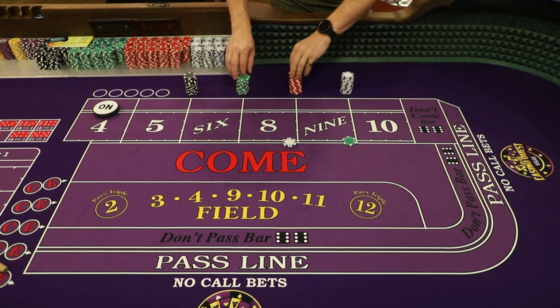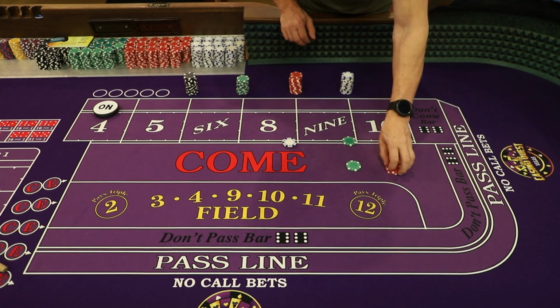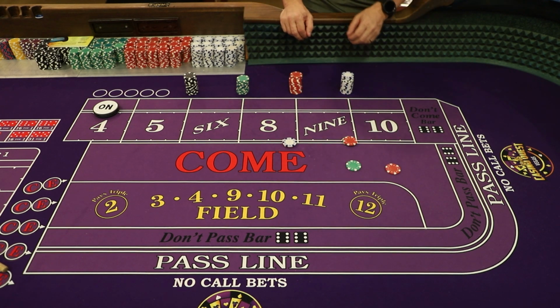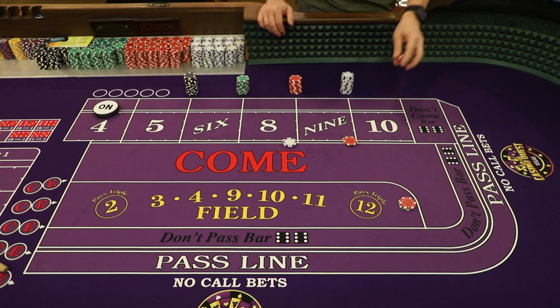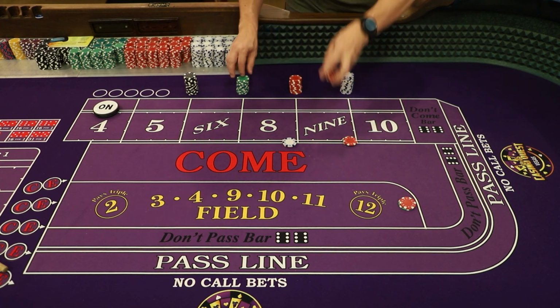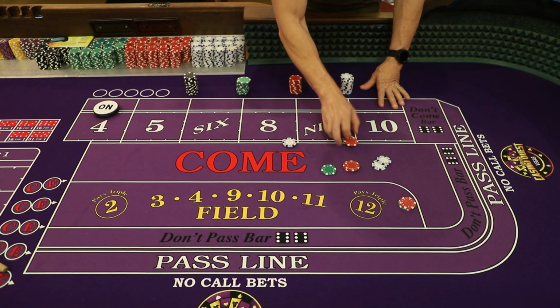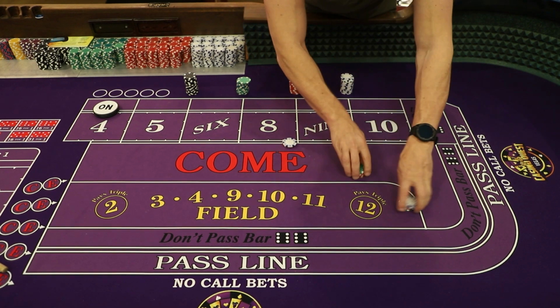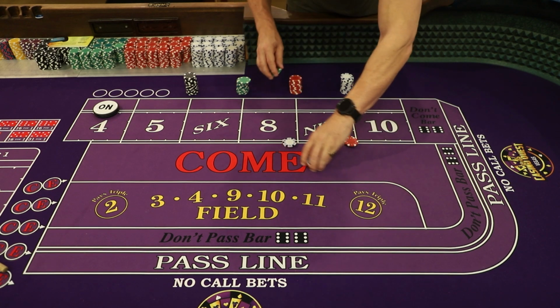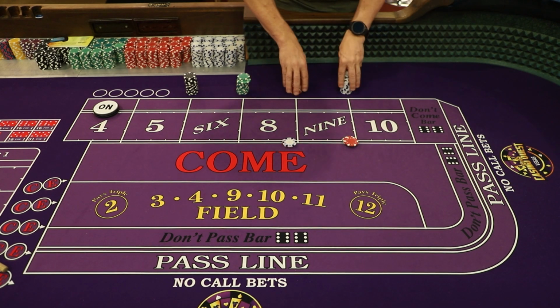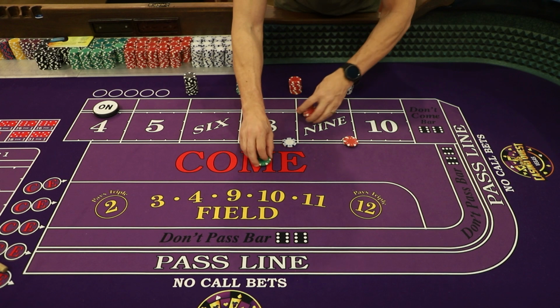$25 9 is going to pay $35. We're just going to press it $5, okay? Hand off $30 change. A $30 9 is going to pay 35 and 7, or $42. We're going to go to 35, okay? Let me clean this up as I go. Okay, next up, $35 is going to pay $49.